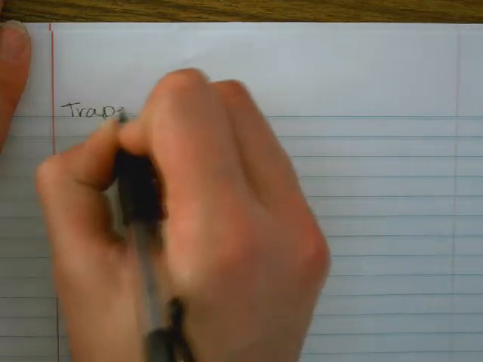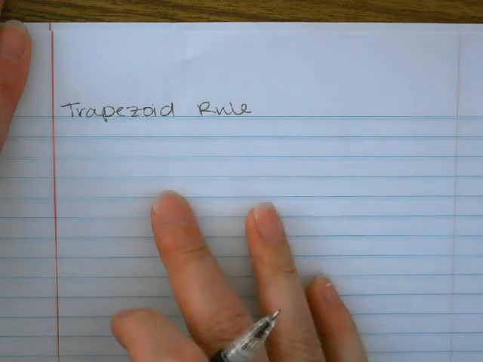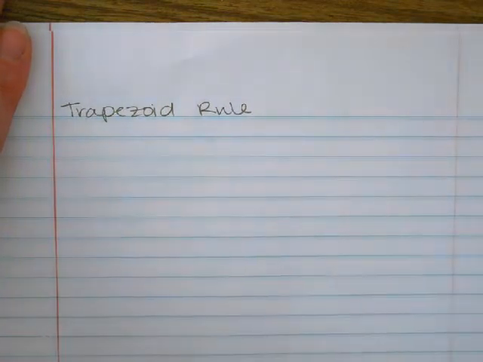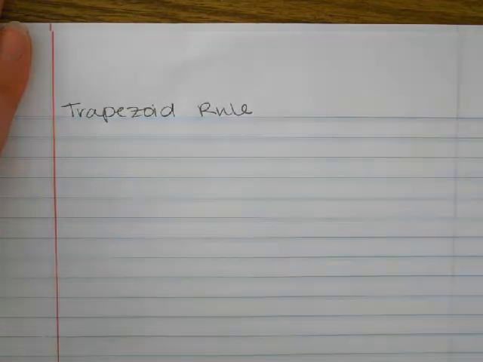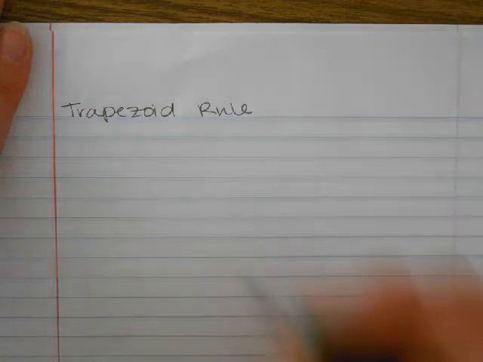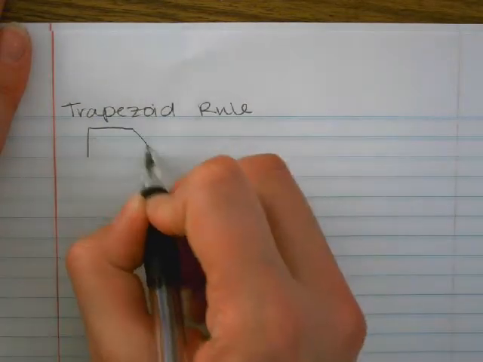So this video is going to be on the trapezoid rule. The trapezoid rule works just like those rectangles did. Instead of having rectangles next to each other to find the area underneath the curve, you're going to use trapezoids. A trapezoid can look a couple different ways.